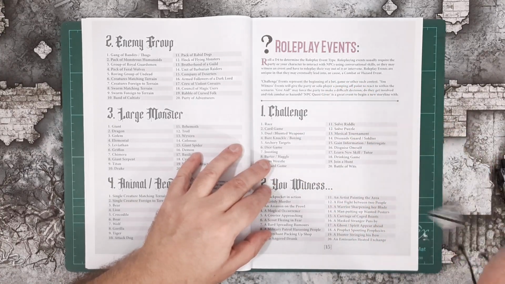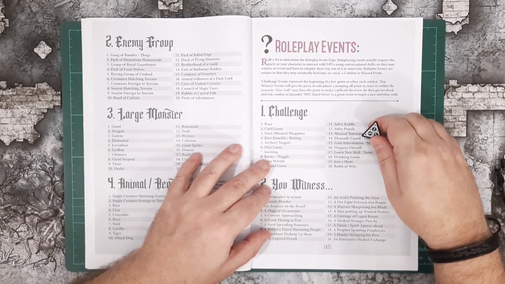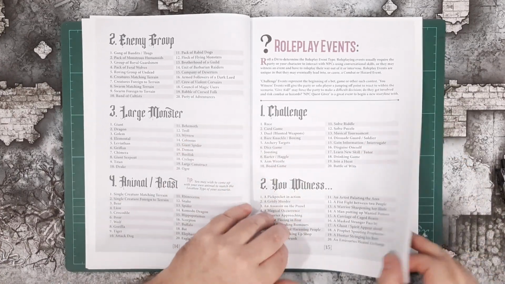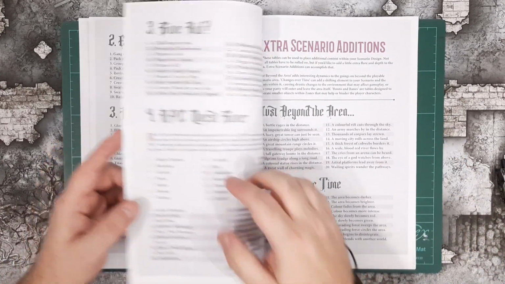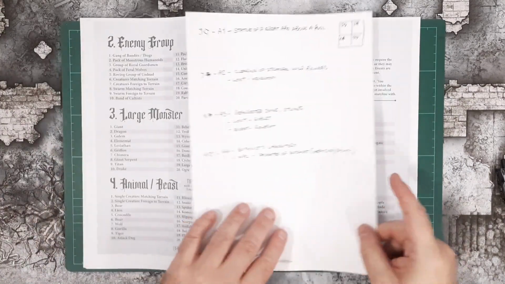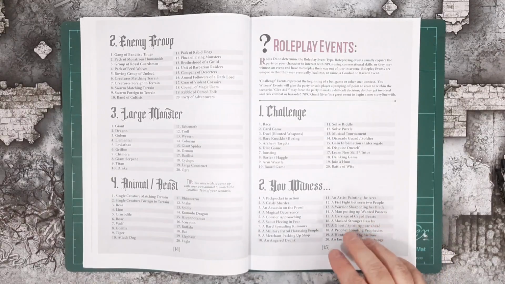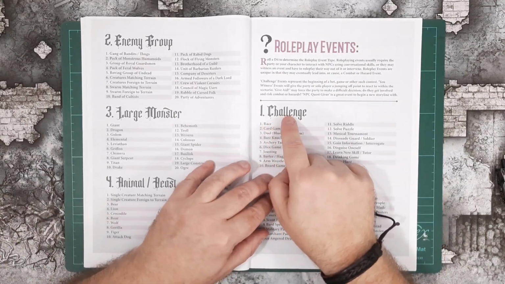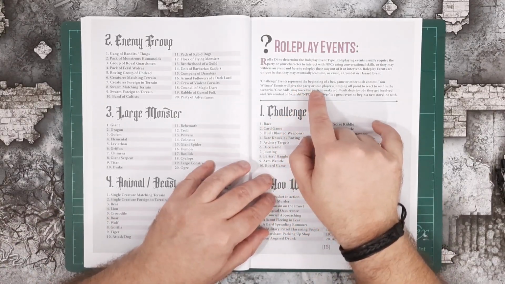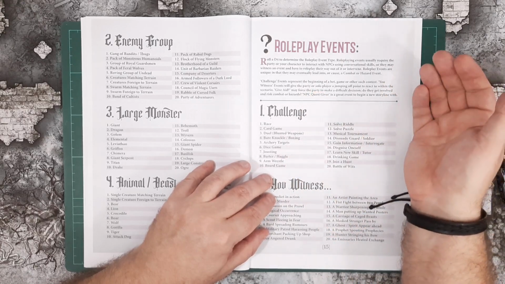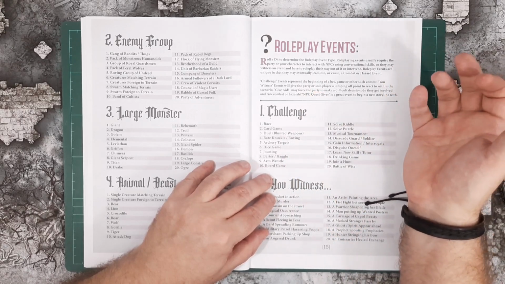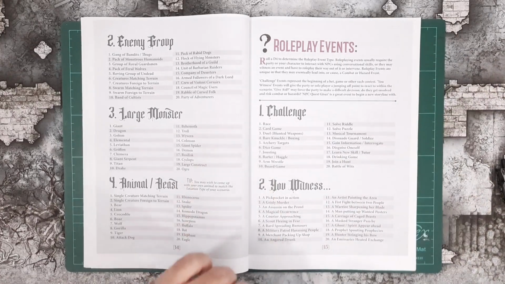So we roll a d4. We get a 1, which is a challenge. So it's not the NPC quest. But like I mentioned earlier, that could be something separate, something additional that I will add. So we have a challenge event. These represent the beginning of a bet, a game, or other such contest. Let's find out what we get.